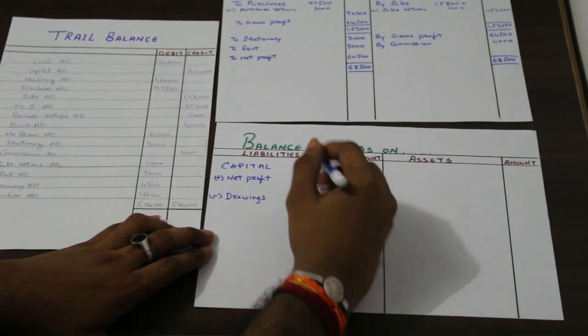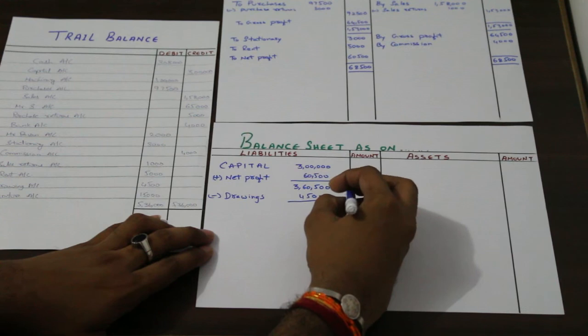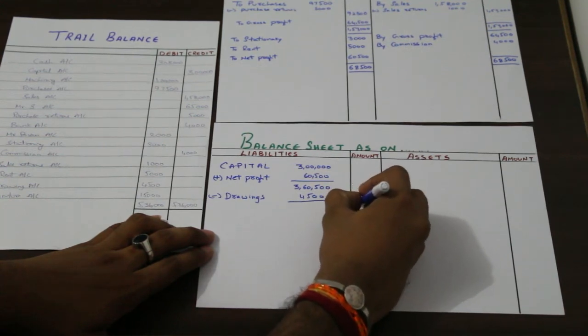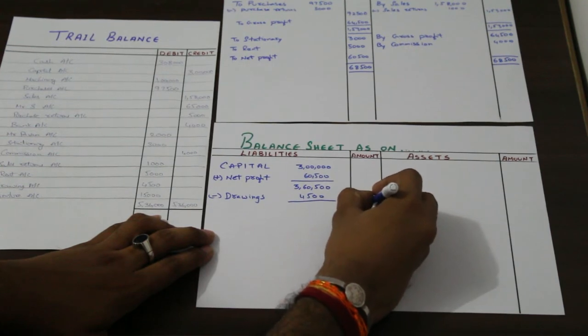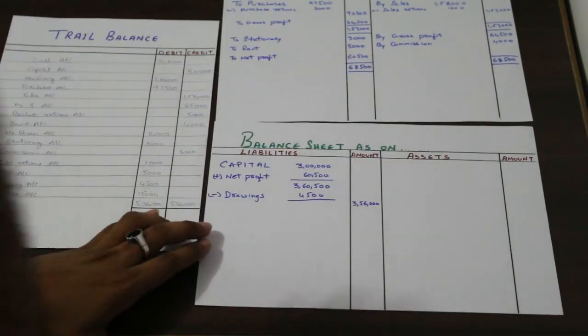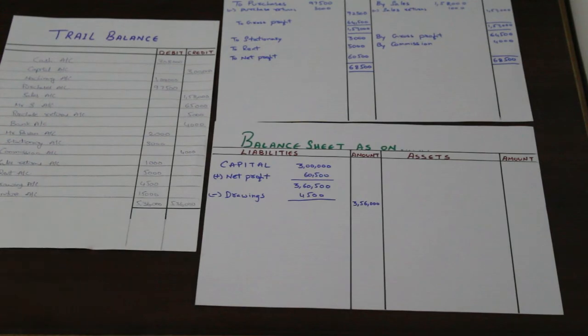So this leads to the total of 3,56,000. This is the capital. So we have done with entering the capital into our liabilities column.